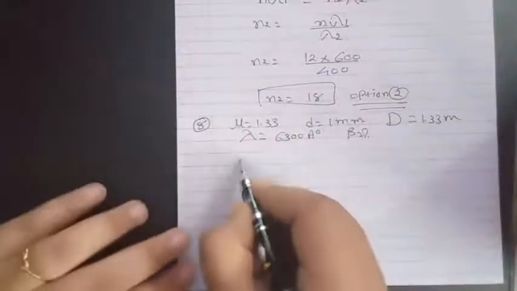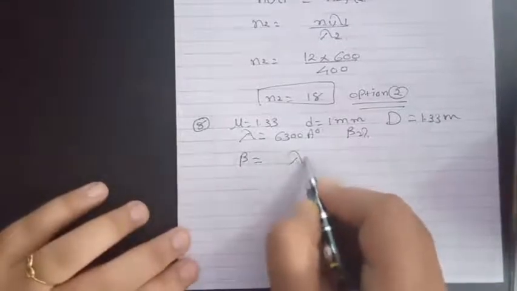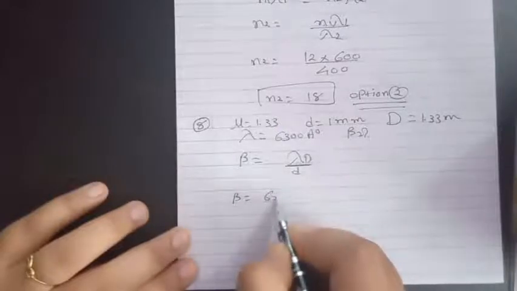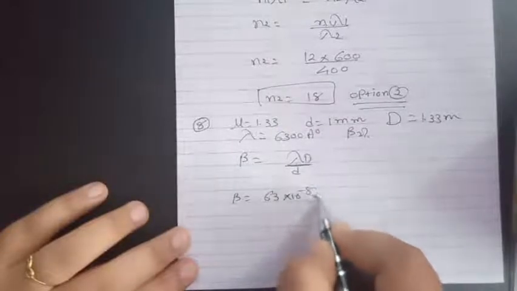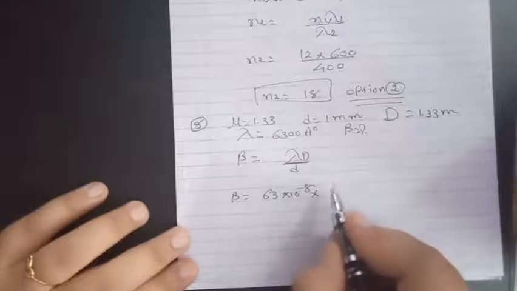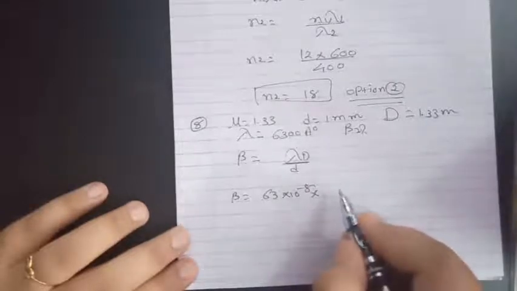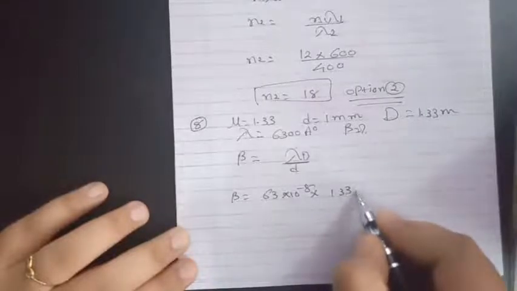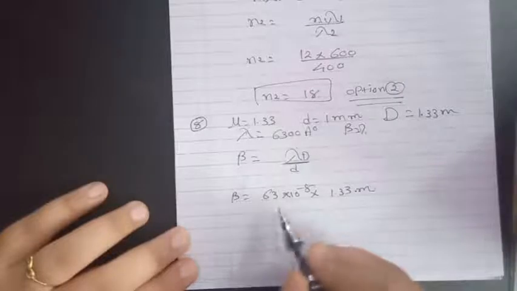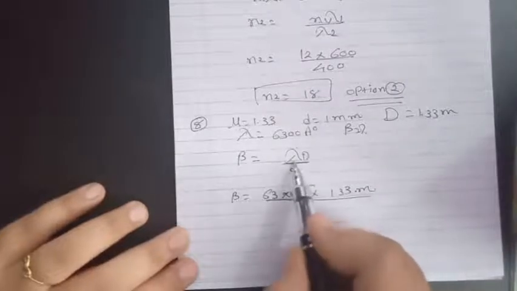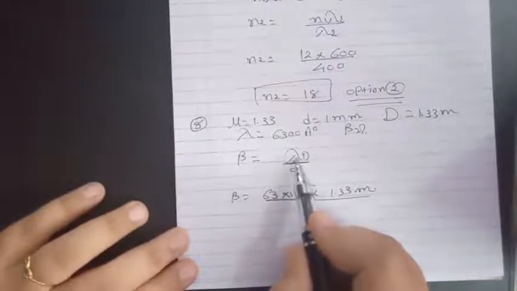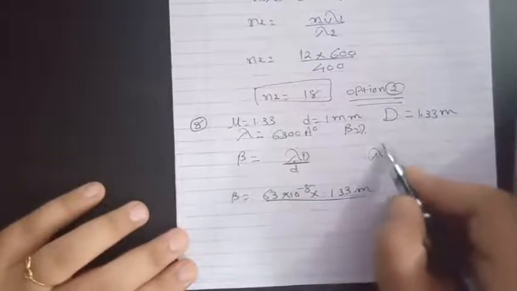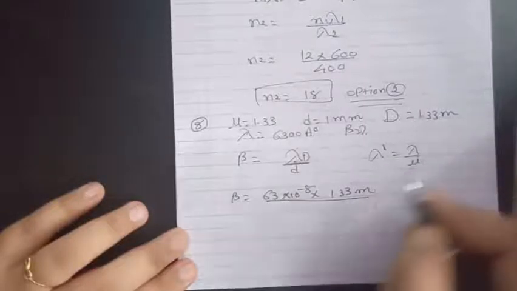The fringe width beta is given by lambda D by d. So beta will be, lambda is 63 into 10 power minus 8, D is 1.33 meter, but here the lambda is given in air, so lambda in this medium will be lambda dash, that is equal to lambda by mu.